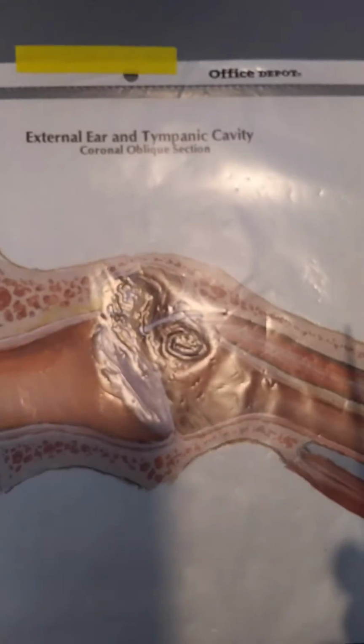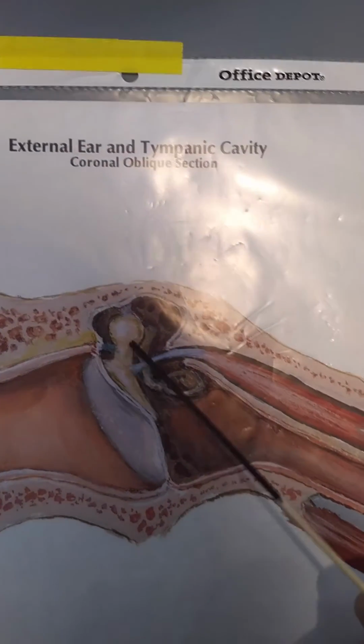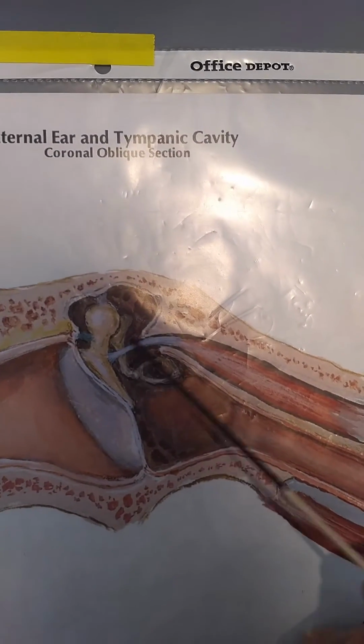And we have the bones of the middle ear. This is a little hard to see. Here's the malleus, here's the incus, and here's the stapes. All right, go to the next station.